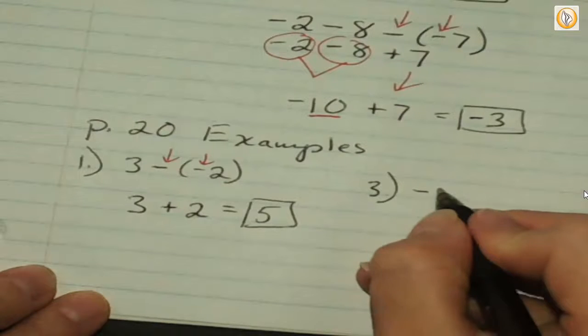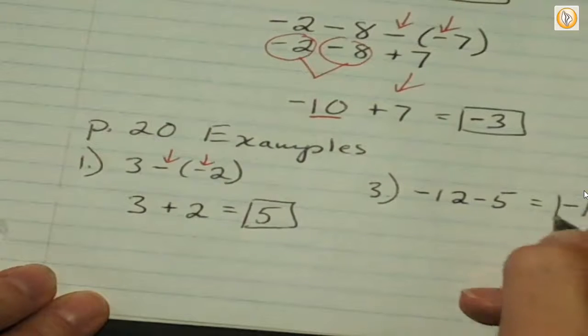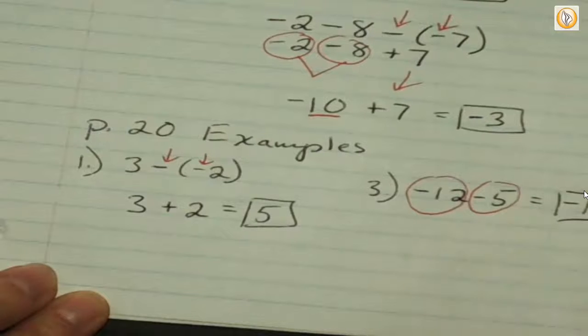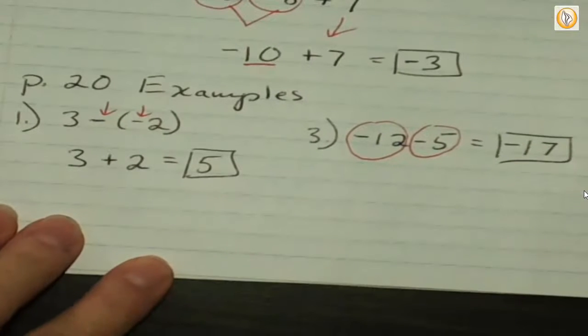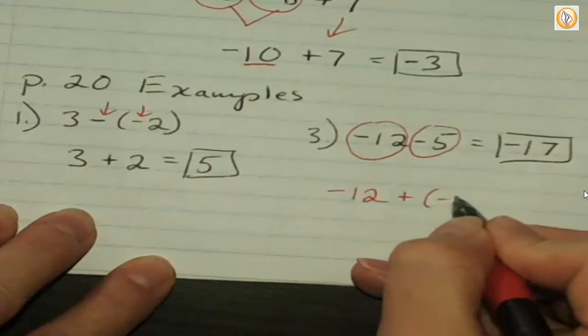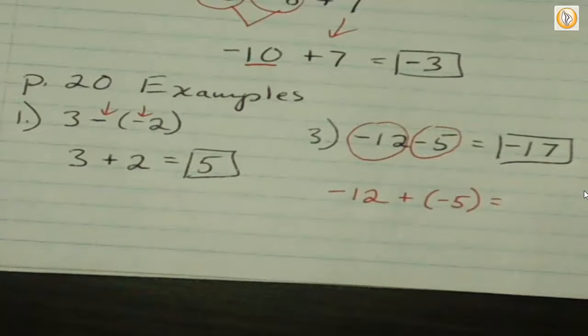Taylor, -12 minus 5. -17. You're correct. It's -17 because this is a -12 and that's a -5. Again, if that's still a little confusing, that'd be -12 plus -5. That kind of spreads it out a little bit better, but some of you may have already memorized it and you're good to go. Does everyone have this down?